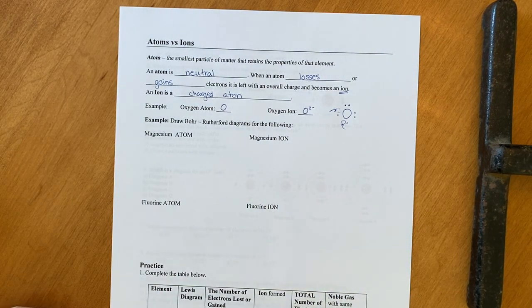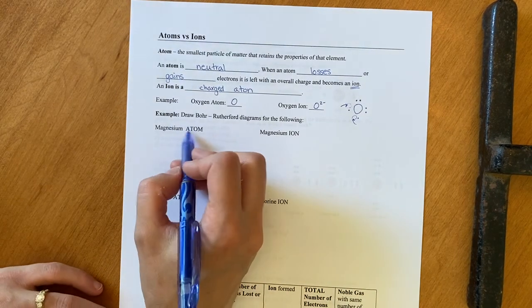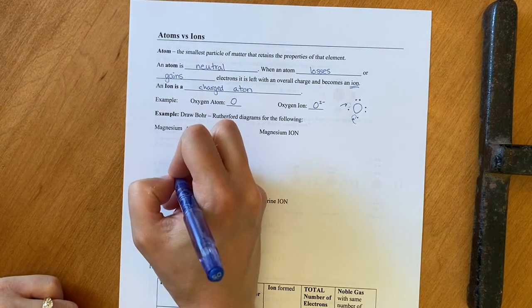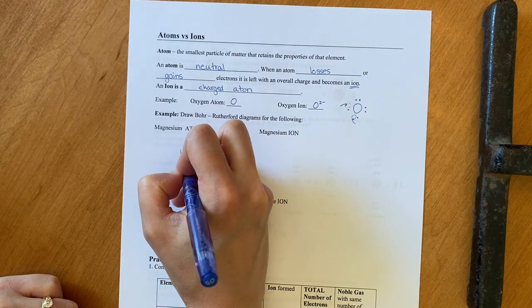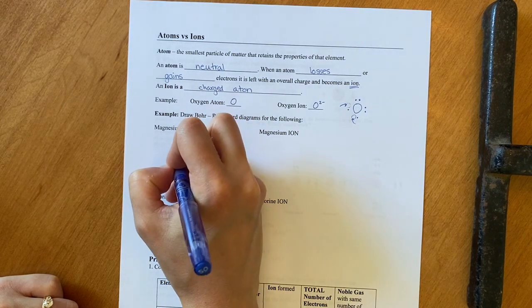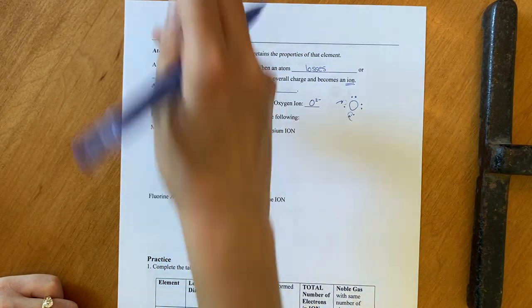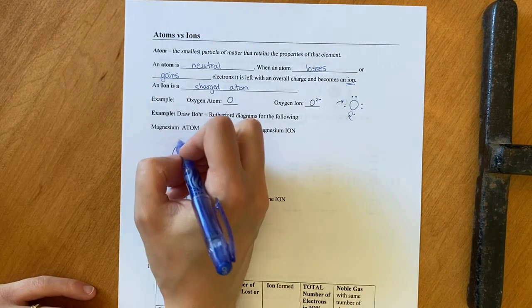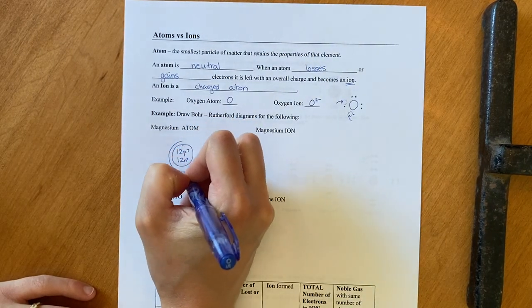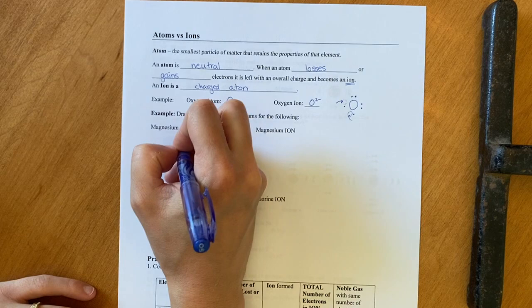Let's do a couple examples. So magnesium, we'll draw the atom first. We have 12 protons and 12 neutrons in a magnesium atom. It's in group number 2 on the periodic table, so it's right there if you're looking for it. We're going to draw on 12 electrons.